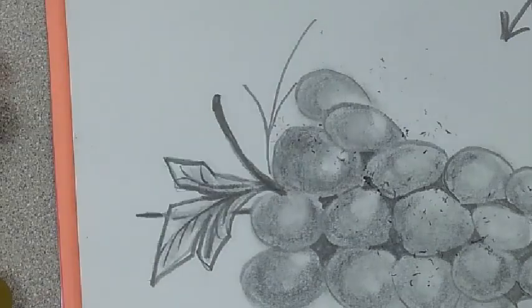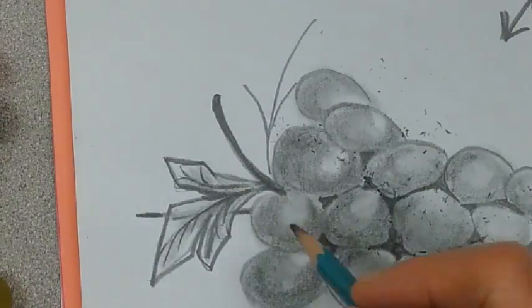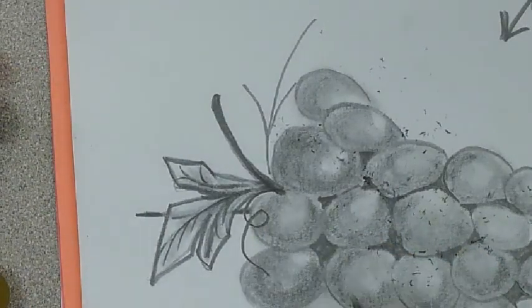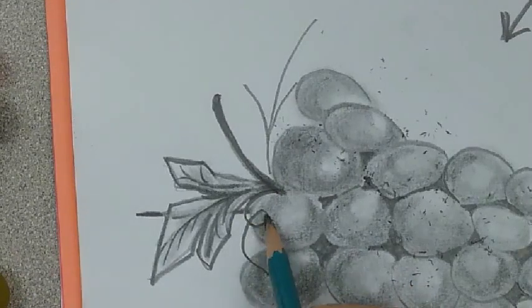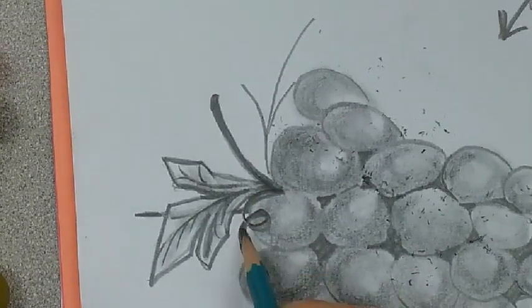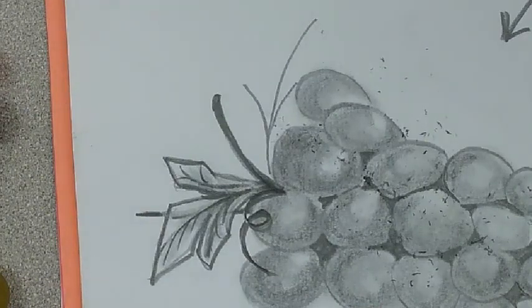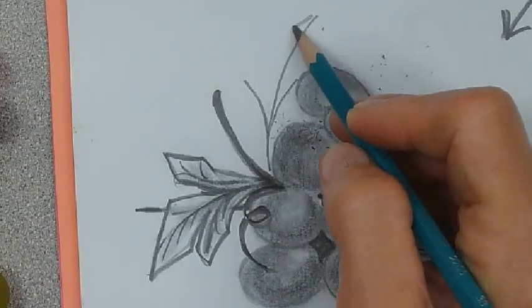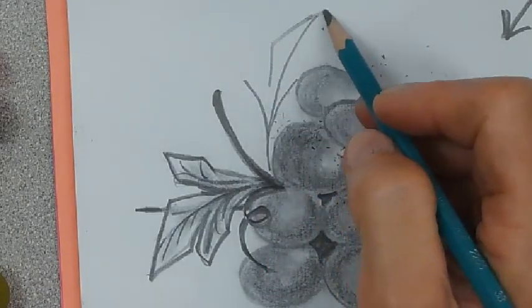Now I'm going to put, as you often see in a grape, these little twirlies. Again, any little detail you can add, the more it will help your drawing. These are little vine things. I'm going to add a leaf here, but my leaf here, again, goes like a diamond or a kite.